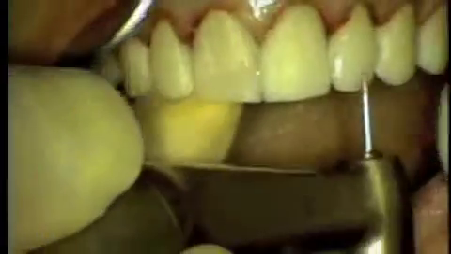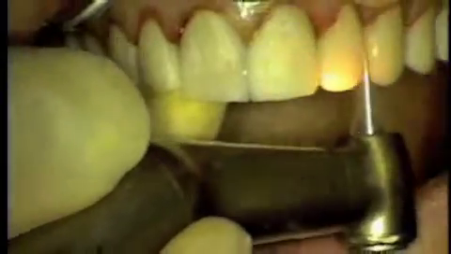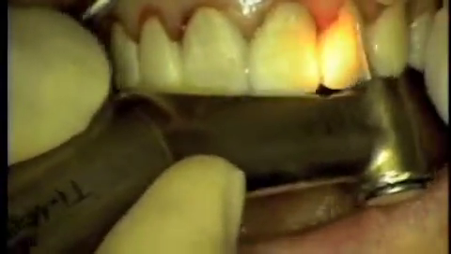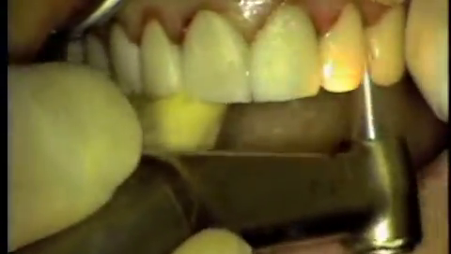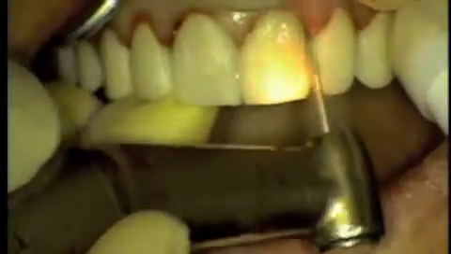All we're interested in is really kind of creating a custom tray. And with the formulation of the heavy body along with the light body, there's going to be a nice chemical interaction between those two where the light body will bond quite nicely to the heavy body that we're lining the tray with. What I'm going to do is final contour of just smoothing the facial surface and making sure that my line angles are where I want them.